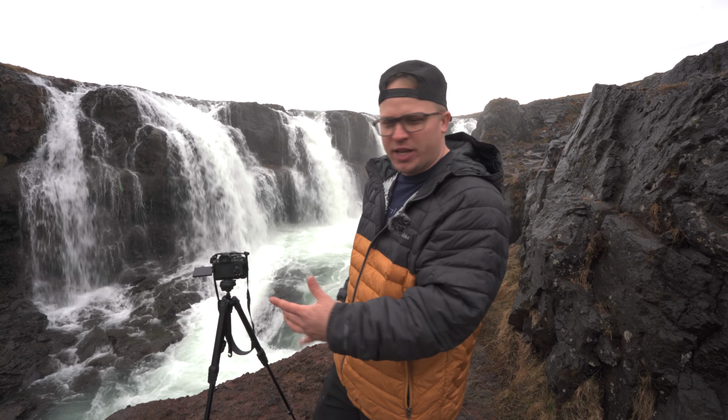So with this one, you're not going to quite freeze the motion as much. You're just going to get a little more natural motion blur. And so we'll see what this one looks like.